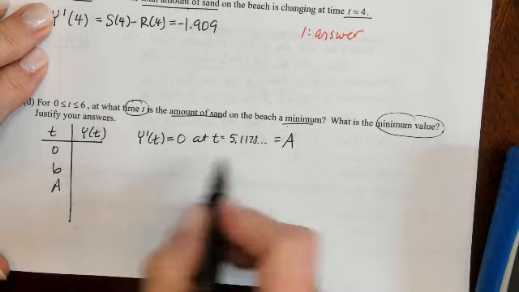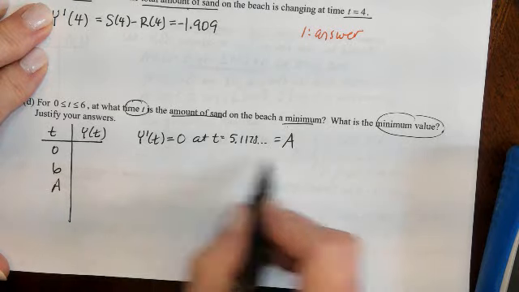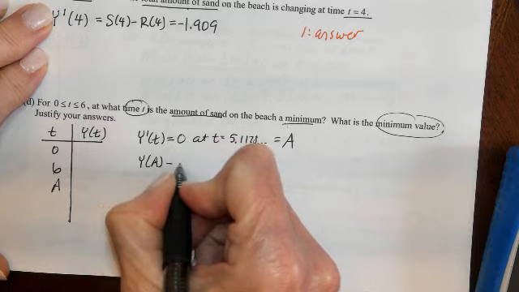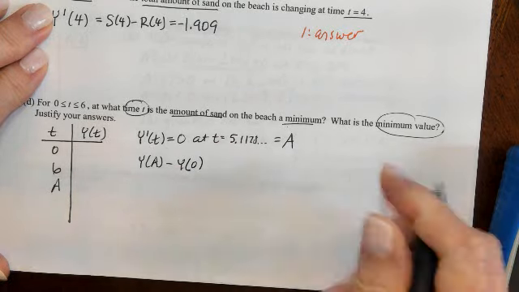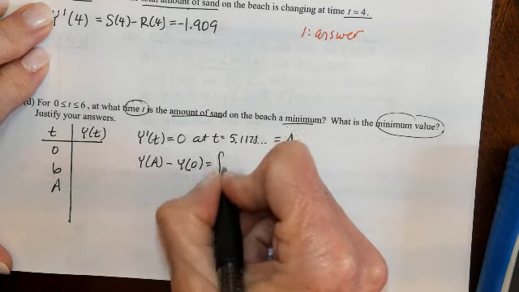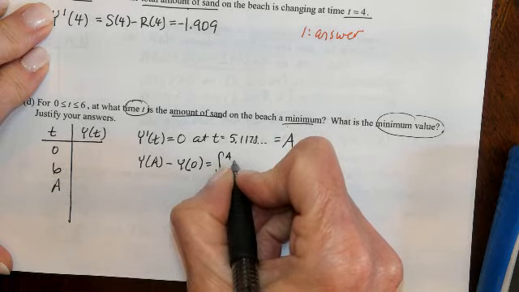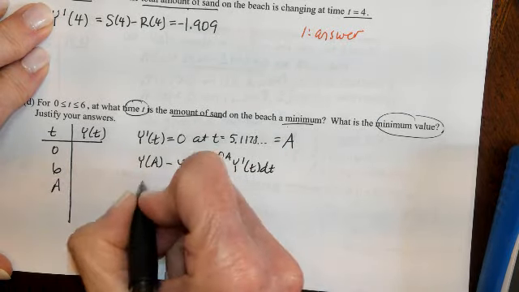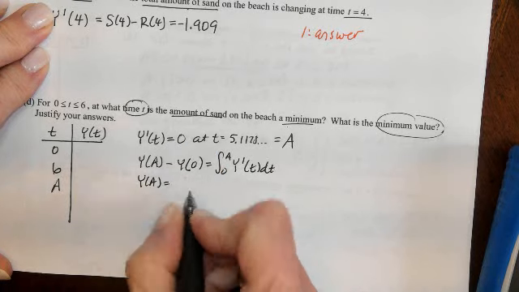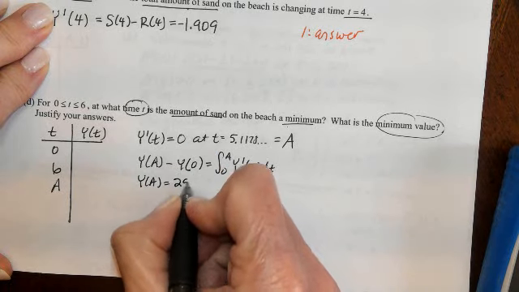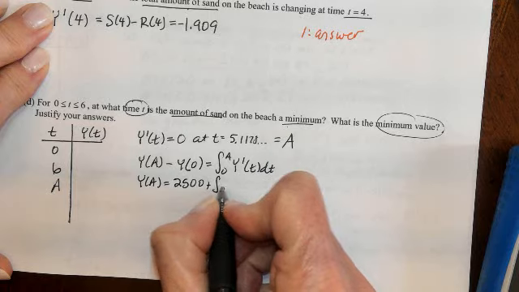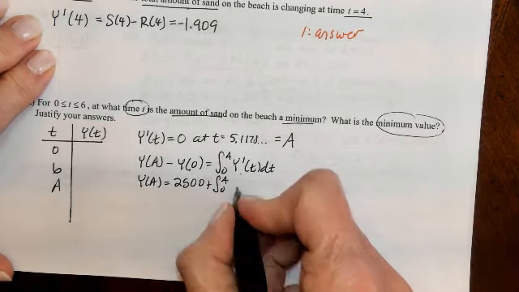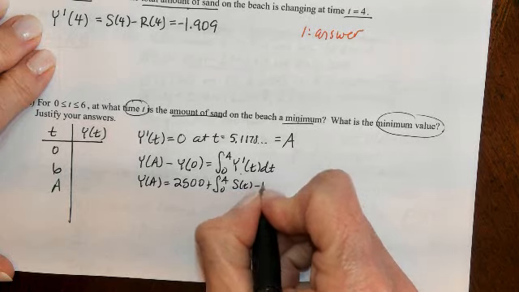I'm going to use the fundamental theorem of calculus to find that. So y at time A minus y at time 0, which we know, is the integral from 0 to A of y prime dt. So y of A is equal to y of 0, which is 2500, plus that integral. And this, I've said what it is up here, is my rate in minus my rate out.